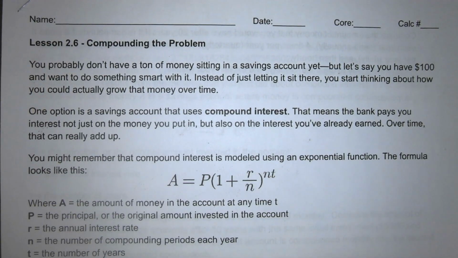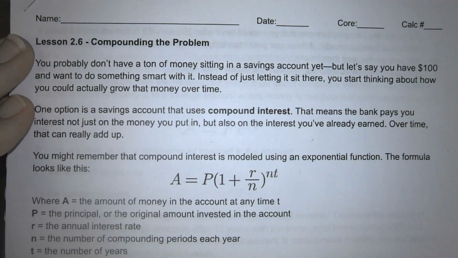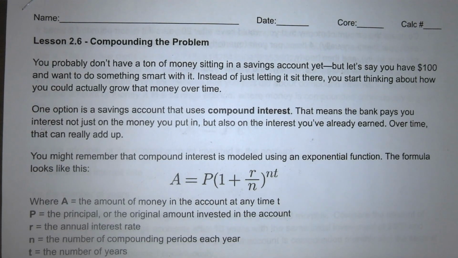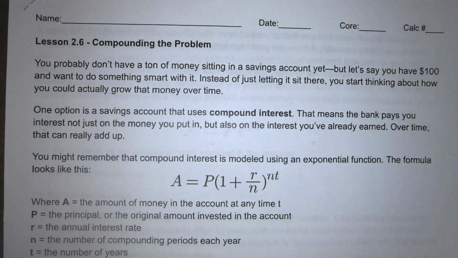All right, so we did some work with interest at the boards in groups, and now we're getting a little bit more formal of an understanding of what we were working on. So we'll start here. You probably don't have a ton of money sitting in a savings account yet, but let's say you have $100 and want to do something smart with it. Instead of just letting it sit there, you start thinking about how you could actually grow that money over time. One option is a savings account that uses compound interest.